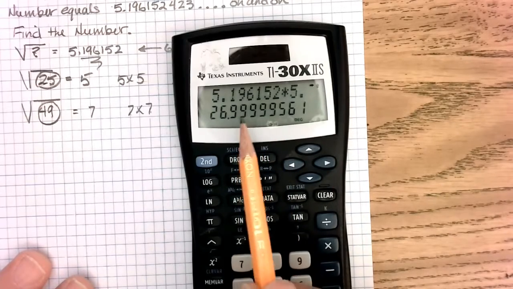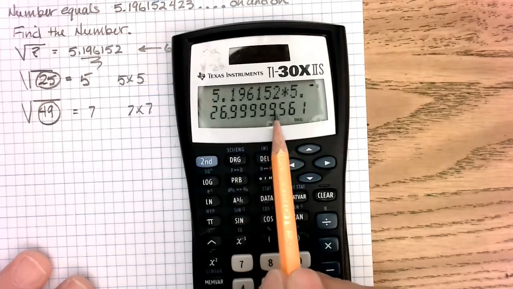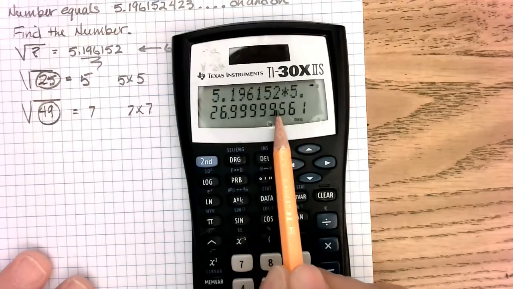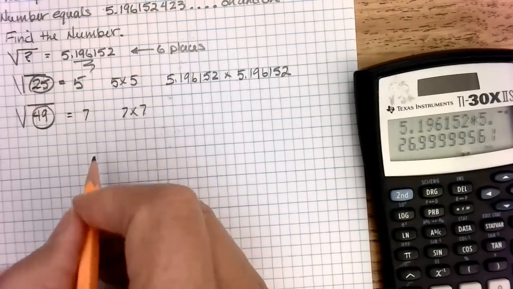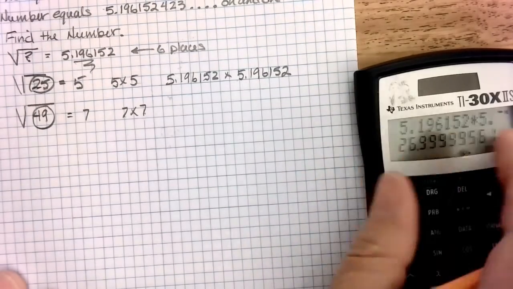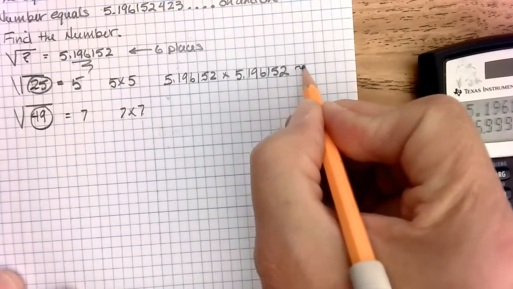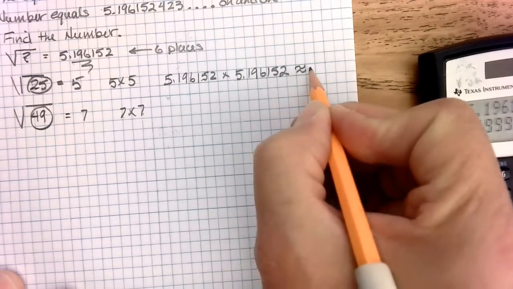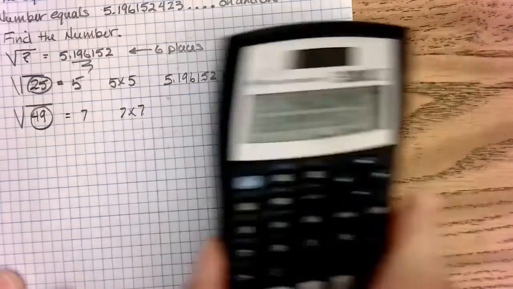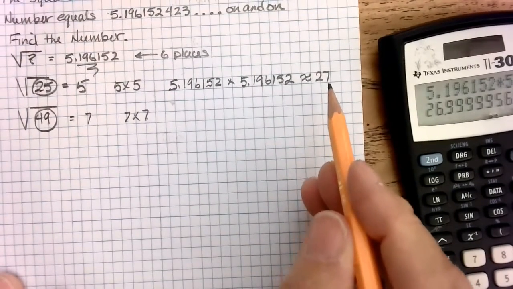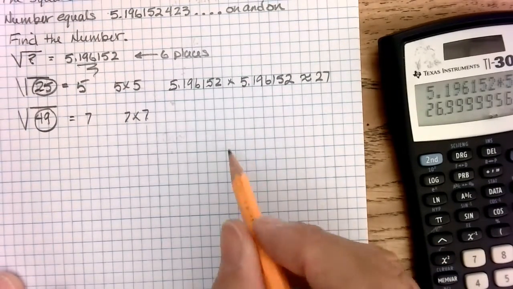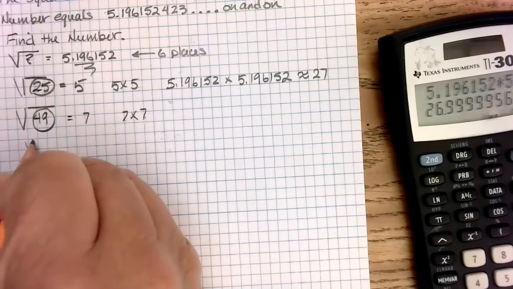When you know you've got the right answer, you know you've done it right in your calculator when you see this string of 9s. So we're going to round this number off to 27. So that number there is approximately 27. Is it exactly 27? No, it's approximately 27. Okay, so let's talk about this for a minute.